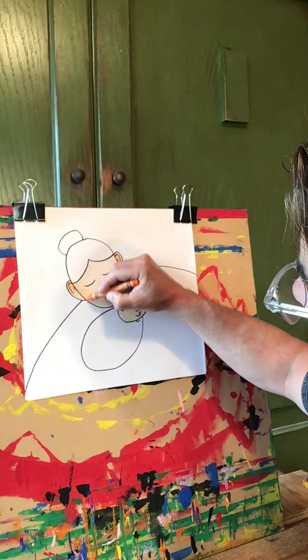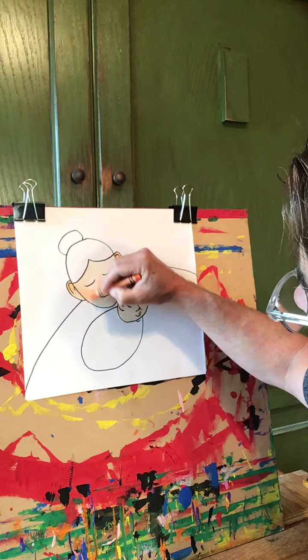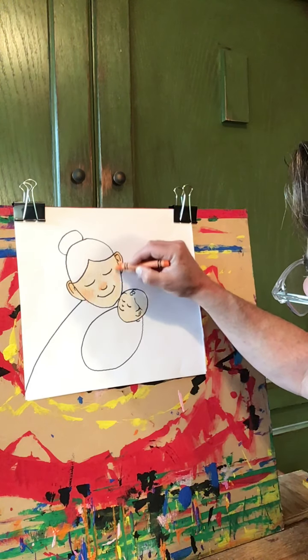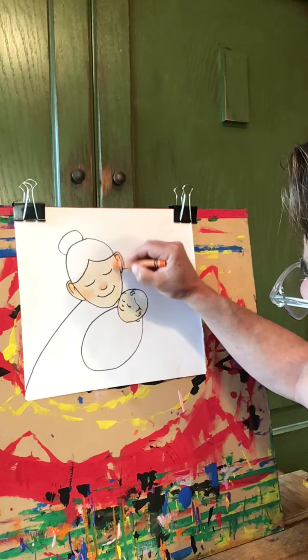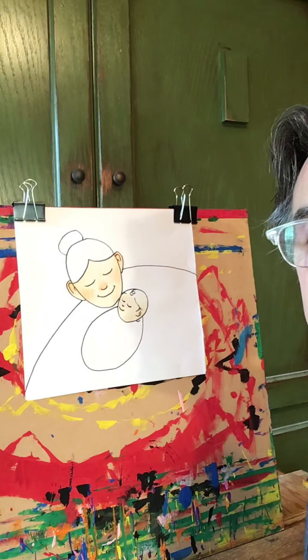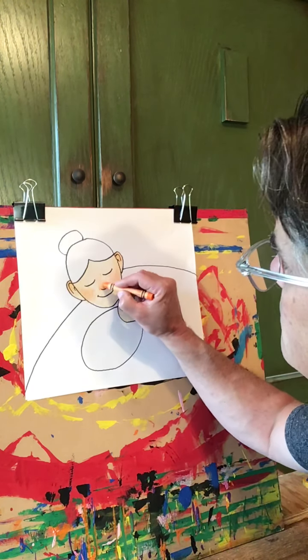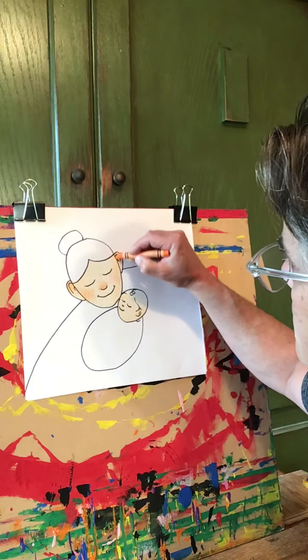I want to just tickle, so I get a little bit more orange in those cheeks. I don't want her to look like a clown or anything, but I want her to have a little bit more color there. You can see how it looks like she's been out in the sun maybe, and sitting and playing with her little baby.